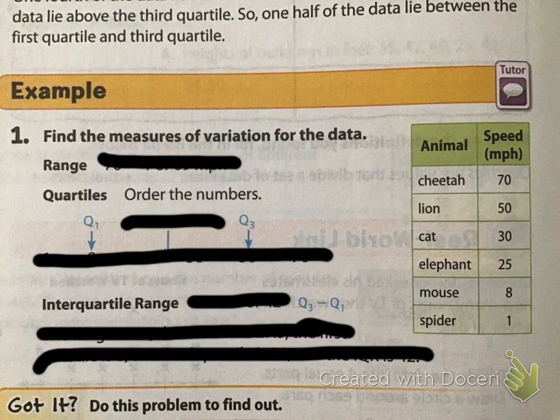So we're going to look at example 1. This one says, find the measures of variation for the data. So in the book, I want you to follow along on here instead. We want to find the range. Once again, the range is the difference between the greatest and the least data values. Our greatest data value here is 70, and our least is 1. They've already nicely put it in this range for us. So we have to find it. 70 minus 1 is 69. Excellent. So that's going to be our range. That's going to be one of our answers.